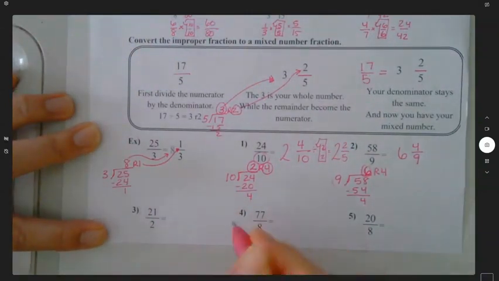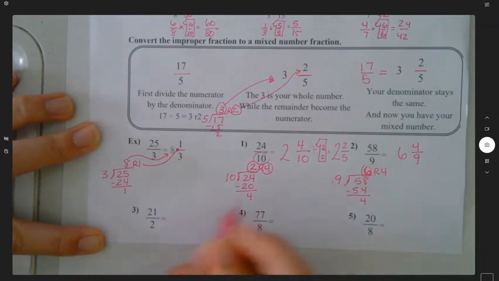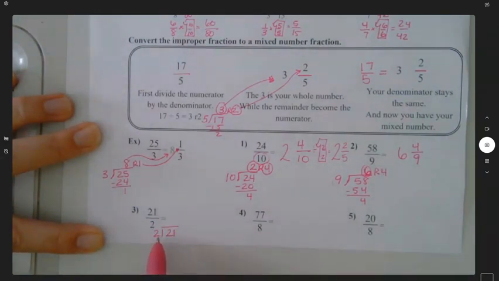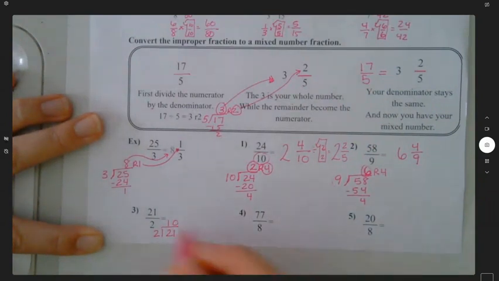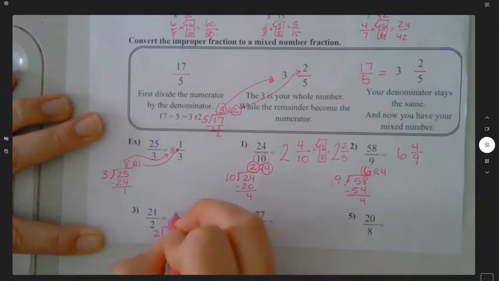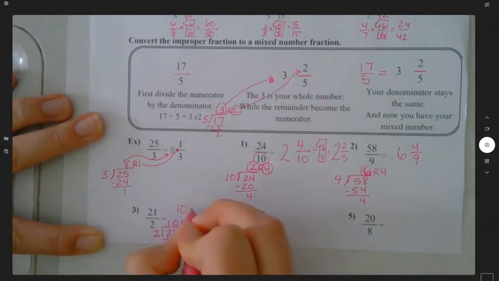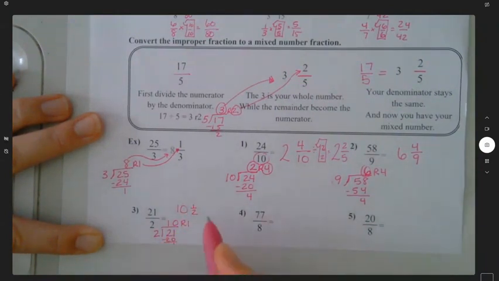Then down here, I ran out of space. So we would have 21 divided by 2. And I'd ask myself, how many times can 2 go into 21? Actually I can go like 10, because I can make 20, with 1 left over. So I have 10 remainder 1. So my big number would be a 10, and then I would have 1, my remainder, over my original parts in my whole.